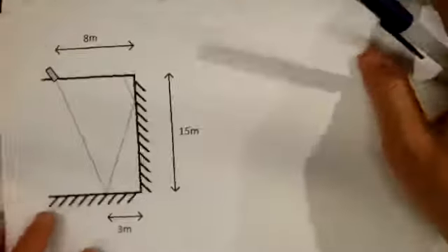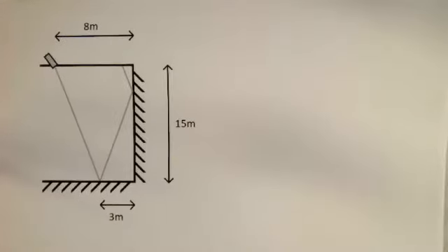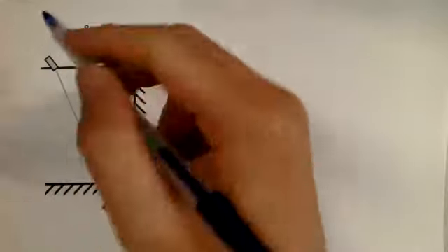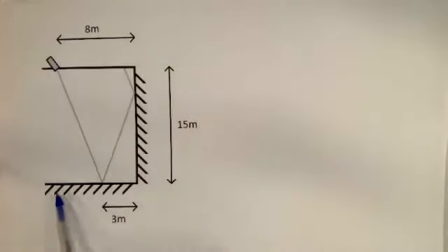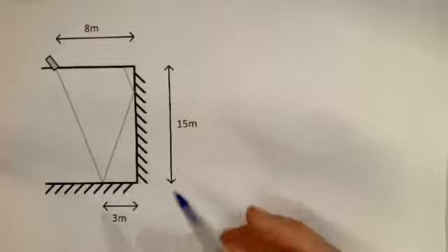So I printed this out, MS Paint, my paint skills. Let's take a laser pointer. These hashed walls I intended to be mirrors, and this is just like a regular wall.